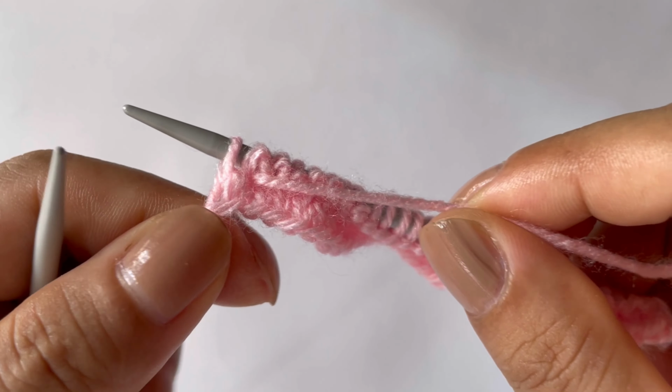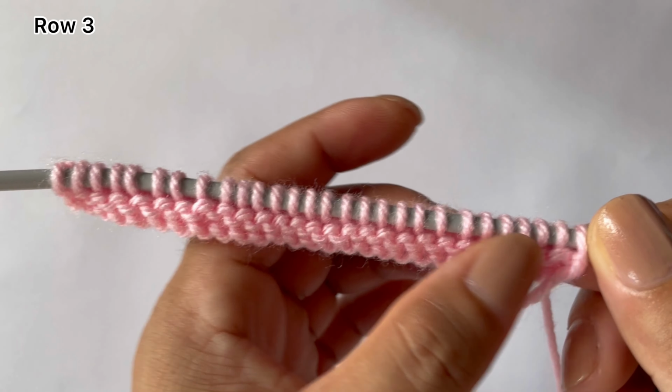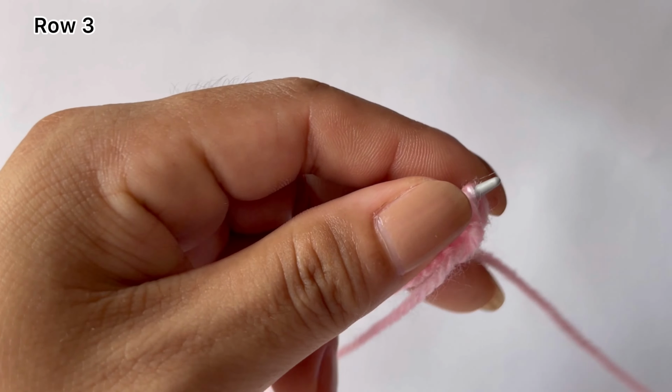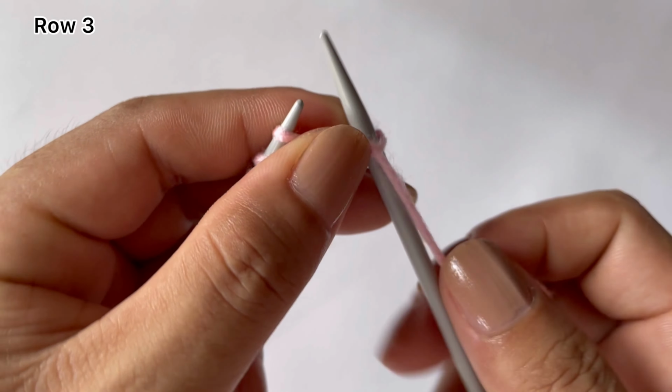Your edge stitch slip on the wrong side. Row 3. For row 3, purl all stitches. Edge stitch knit through the back loop and purl all stitches.